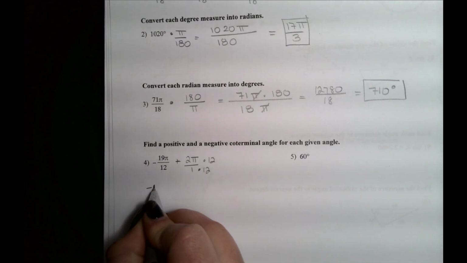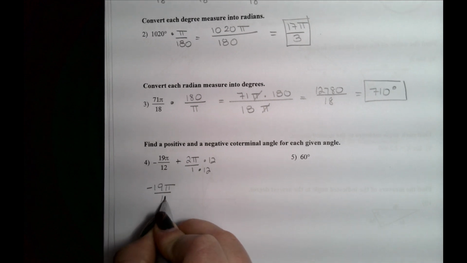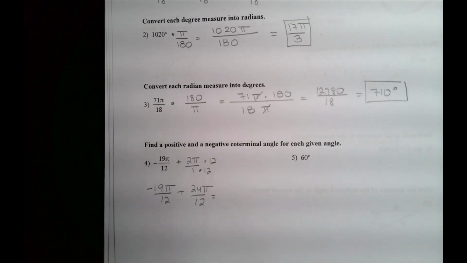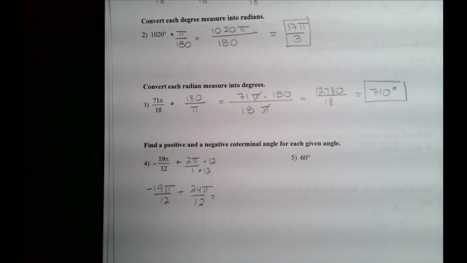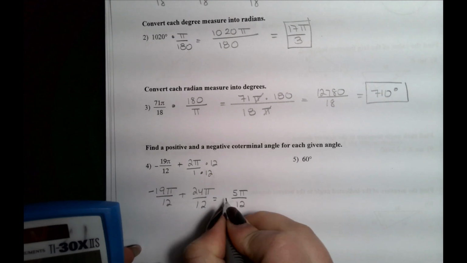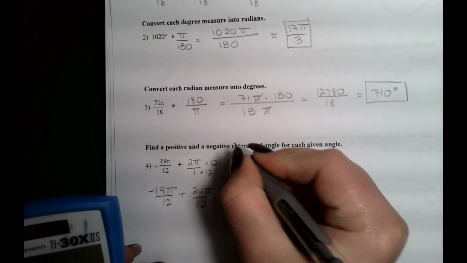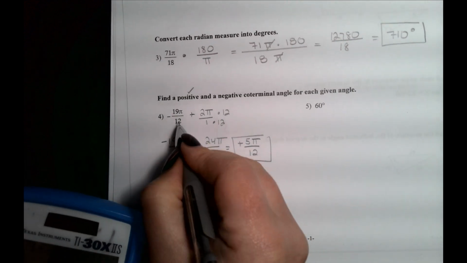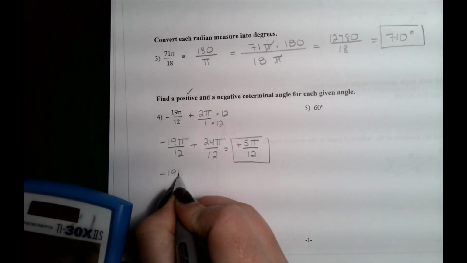So that means I have negative 19 pi 12ths plus 24 pi 12ths. And so I have negative 19 plus 24, which gives me 5 pi 12ths. This is a positive 5 pi 12ths, so they want a positive. We have that. Now I do need a negative, so I'm going to take this negative 19 pi 12ths.